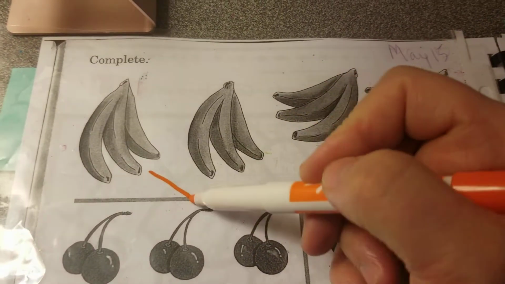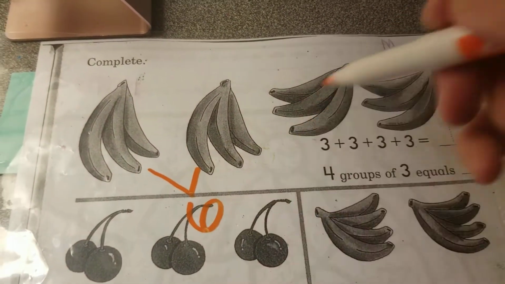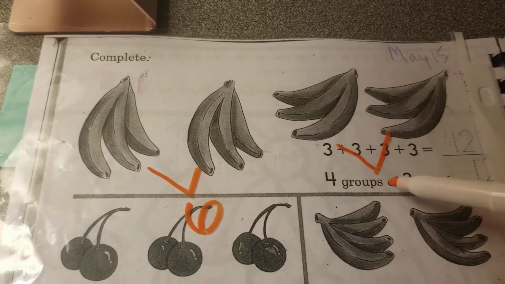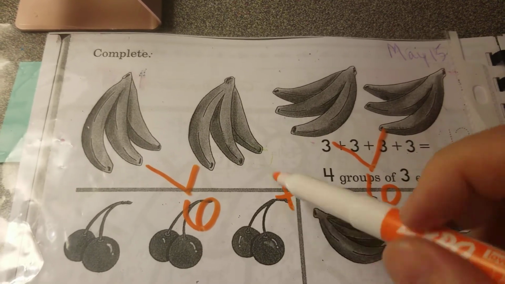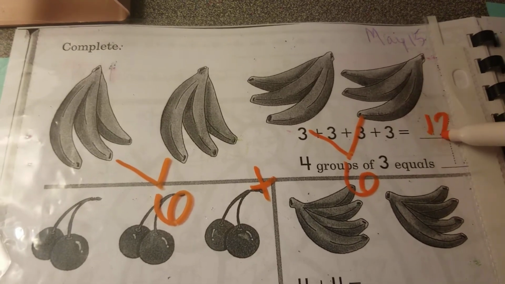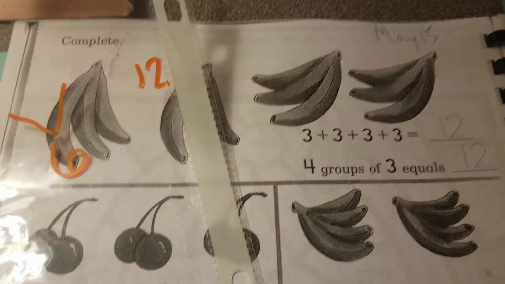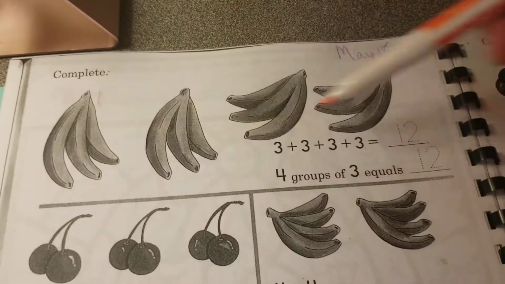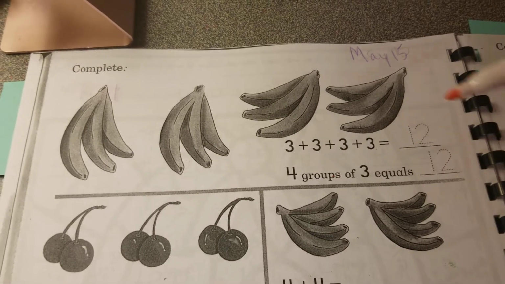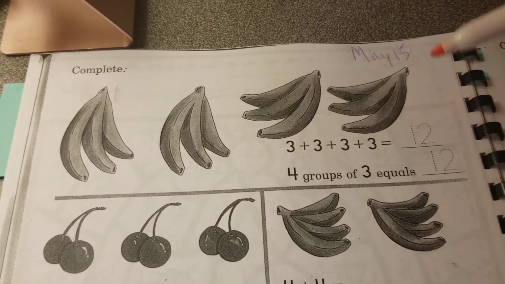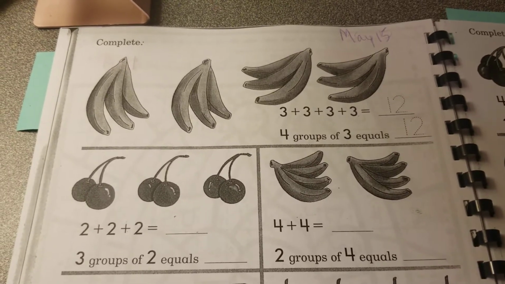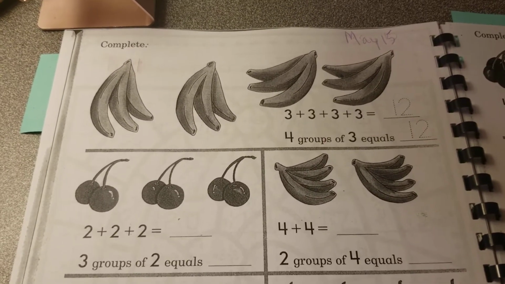Like you could say, well, I know that 3 plus 3 is 6, and since I know these 3 plus 3 is 6, I know 3 plus 3 over here is 6. And when I add my 6 plus 6 together, if you know your doubles, you'll know the answer is 12. So we have looked at here 4 groups of 3 equals 12, or 3 plus 3 plus 3 plus 3 was 12.